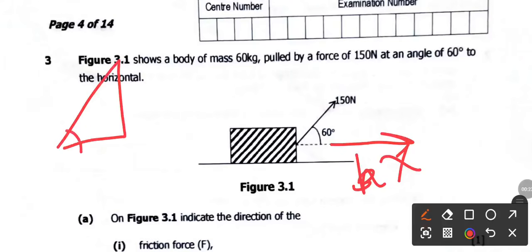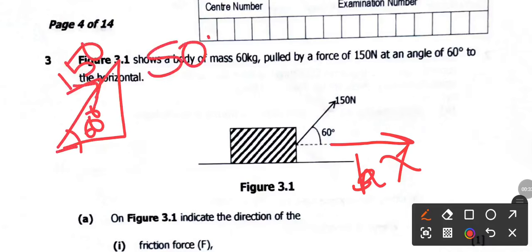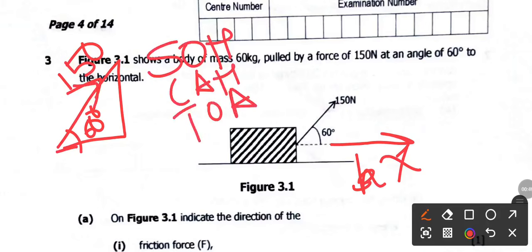So we know the angle that is acting in between here is 60 degrees, and the size of the force here is 150 Newton. Okay, so we'll use this famous SOHCAHTOA. So this side here, the one that we want, is what we call the adjacent, and here is the hypotenuse.